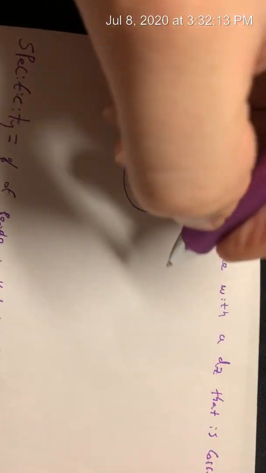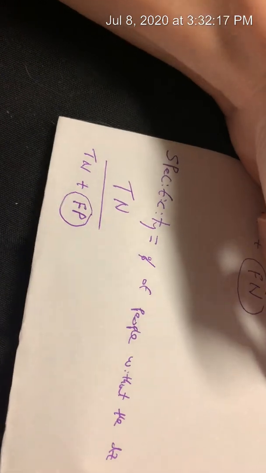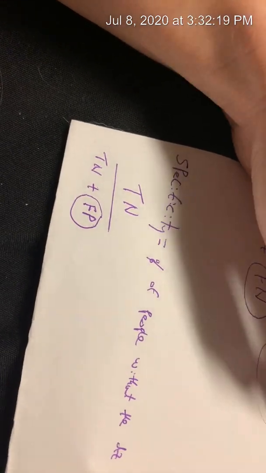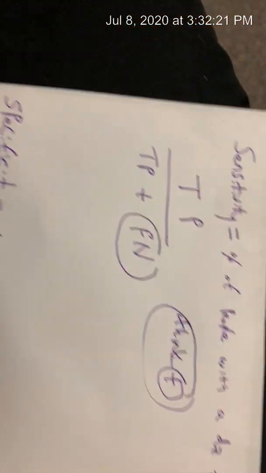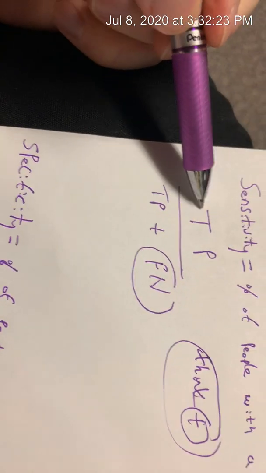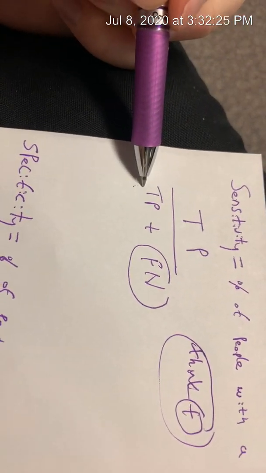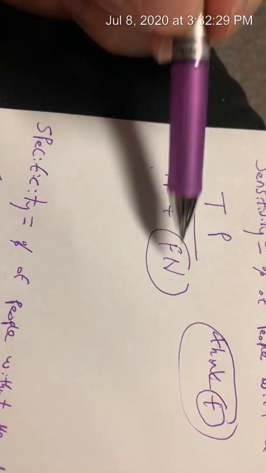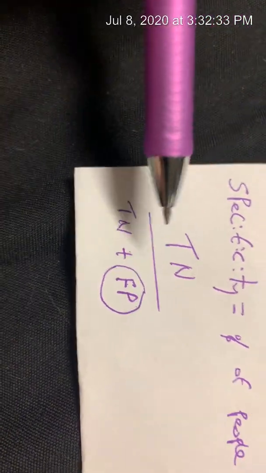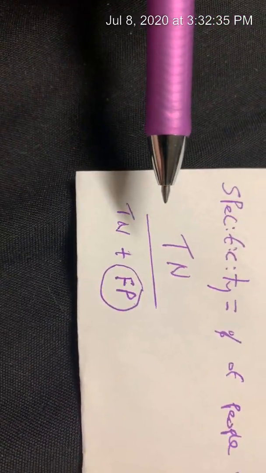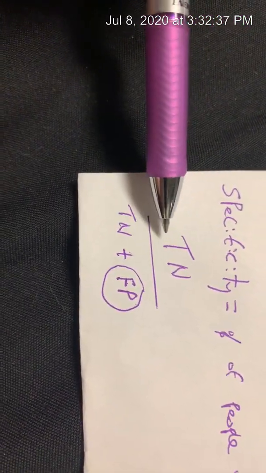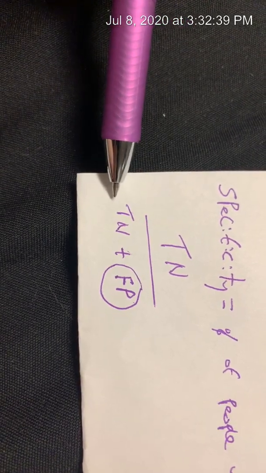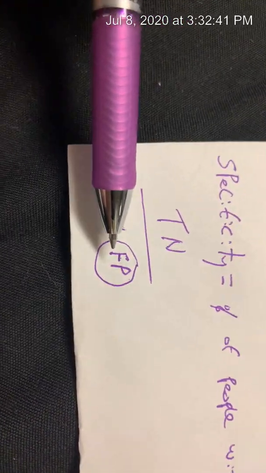Meaning a true positive is really positive, and a false negative means that it's actually positive. Everything here is positive. Now look down at specificity. Everything is truly negative. Meaning a true negative is truly negative, and a false positive is truly negative.